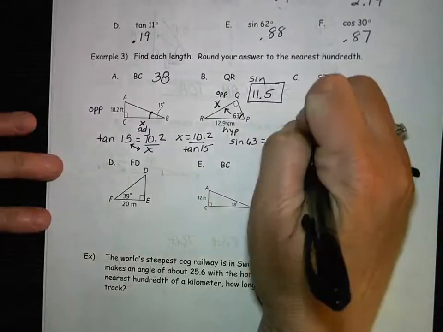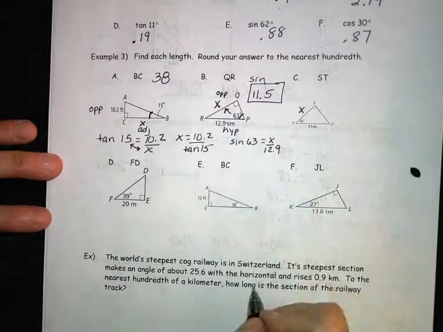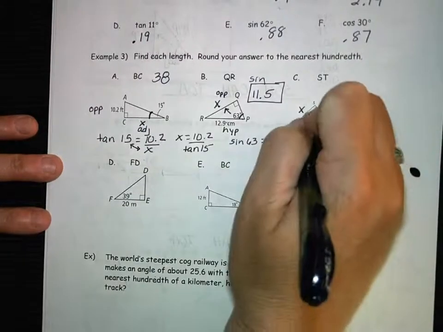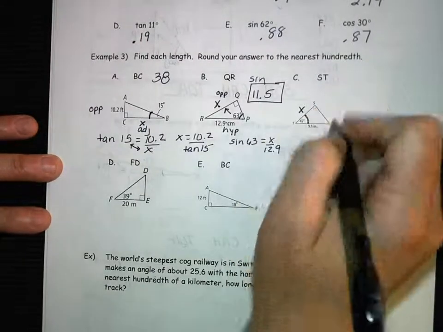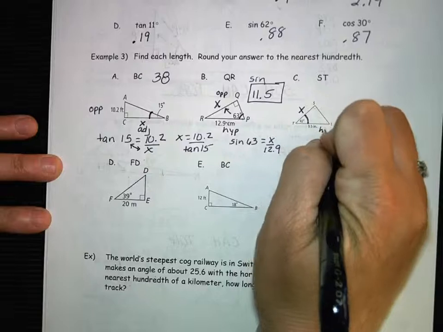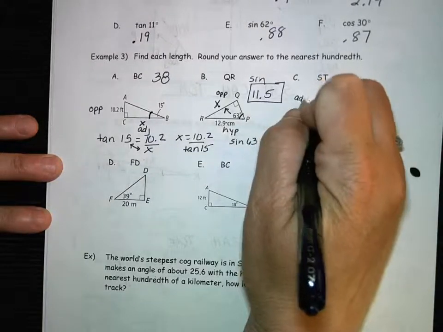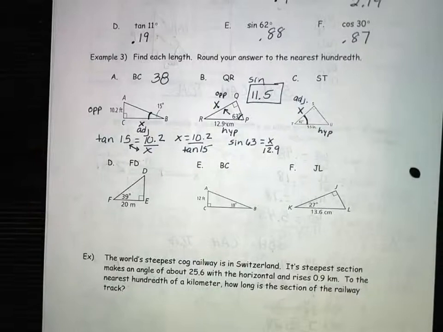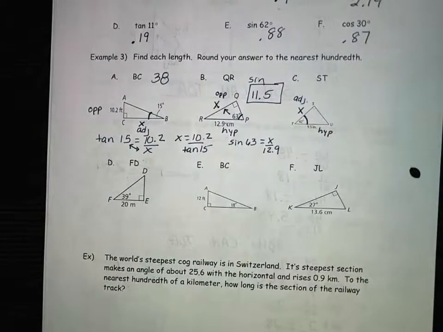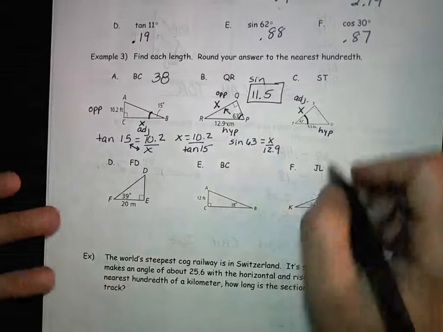Example C, we're trying to find ST. If this is the angle that we know, this is the hypotenuse. This is the adjacent side. Adjacent over hypotenuse is the cosine, or the CAH.